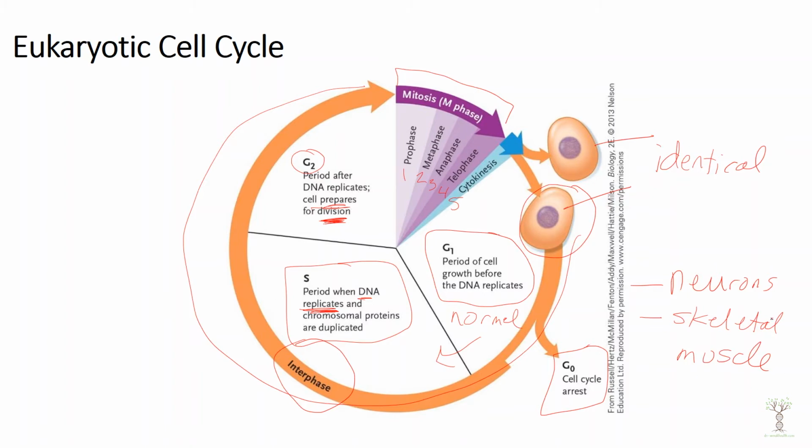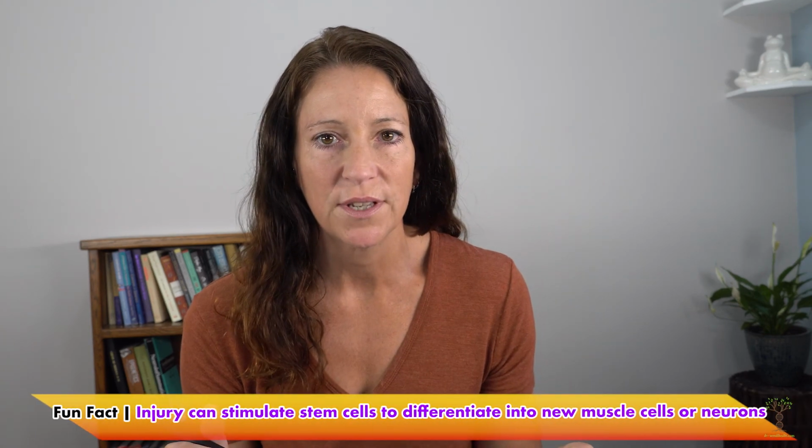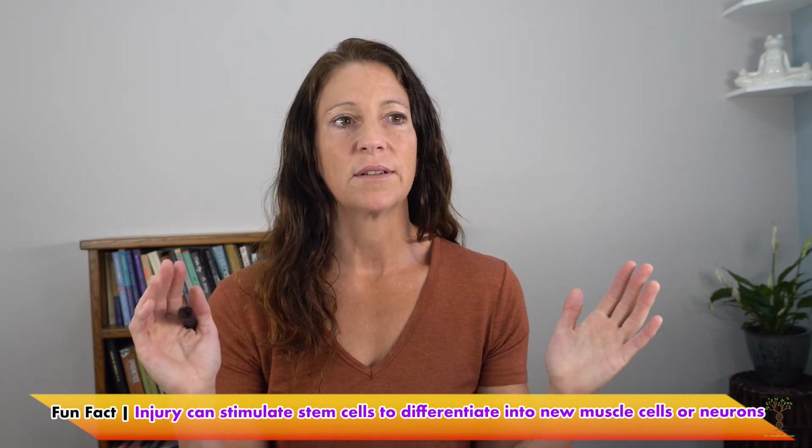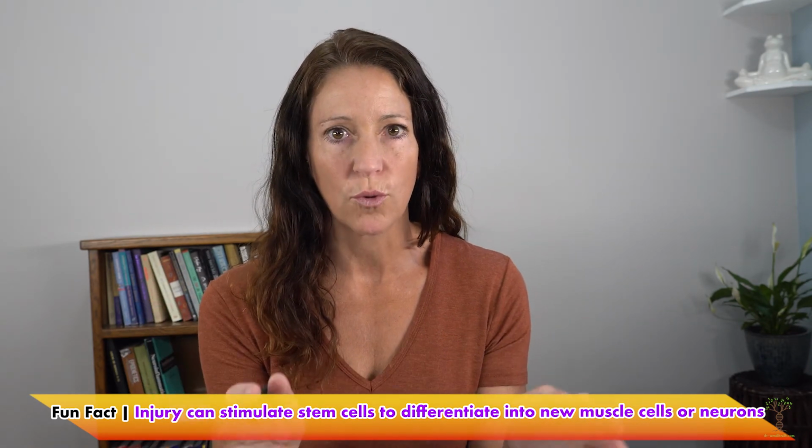So the muscles that you were born with are the muscles that you have. When you grow bigger muscles, you're making each muscle cell bigger by adding protein filaments to those muscles. You're not making new muscle cells. So neurons and muscle cells do not go through mitosis. Now we're going to look at the actual steps of mitosis. There's a few key things that happen in each of those steps, and I want you to pay attention to what the chromosomes look like, which chromosomes are separating.